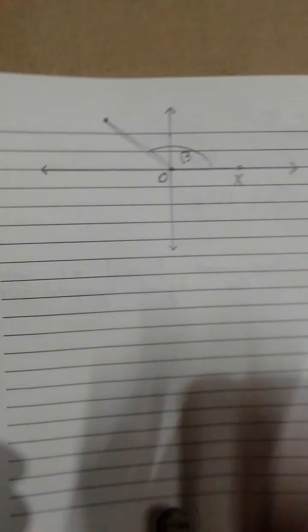Second quadrant, right? Then I want you to use a ruler. Just want to show you how it goes. This is beta. Okay, and this is C, (x, 12).